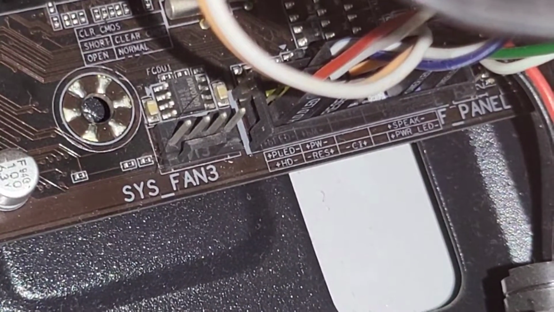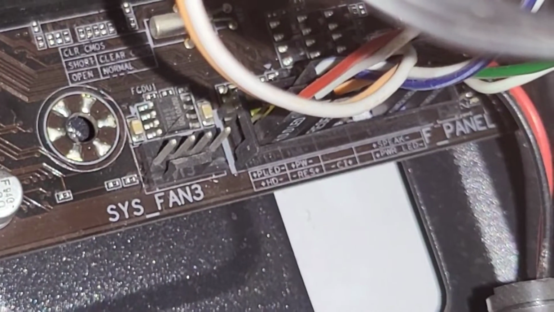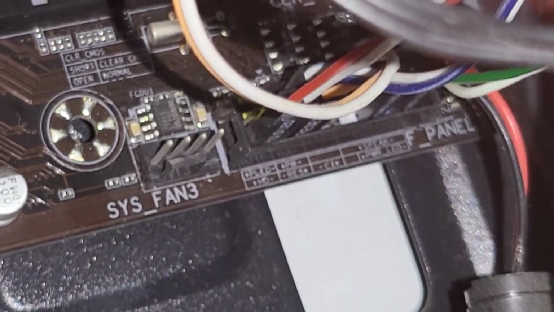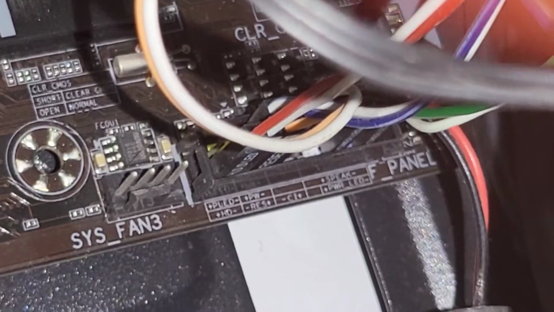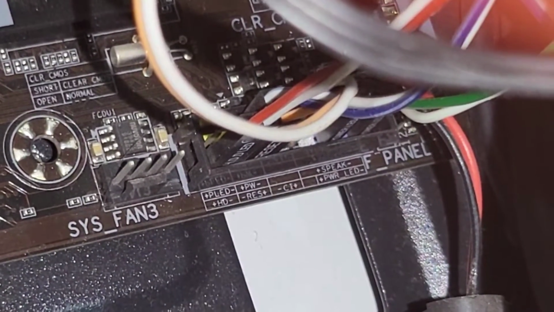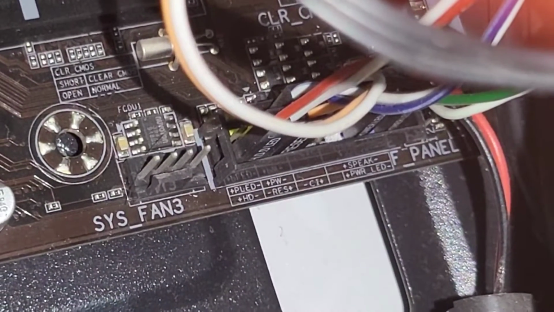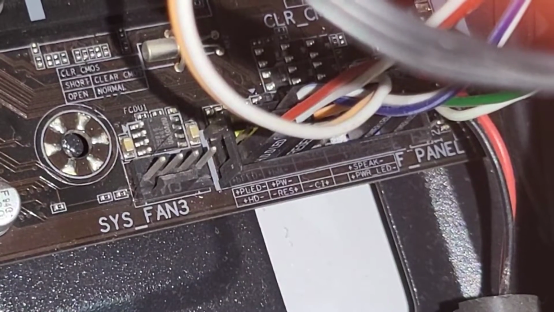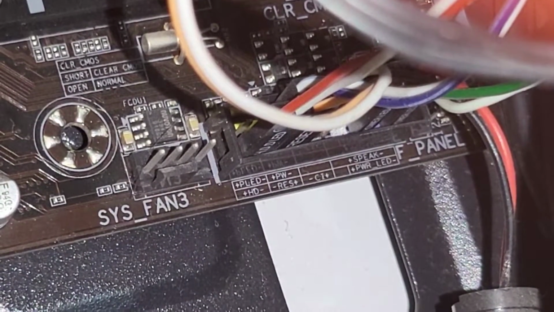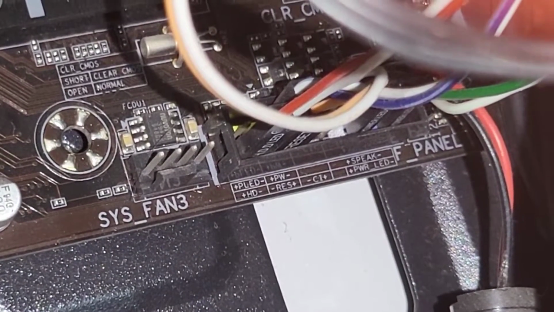I need to be very careful about this, and we are not interested in the speaker. And there is a power LED. So we have different LEDs. I'm now confused. What is P LED and power LED? Let's see. I will just take these out and find out what those are.